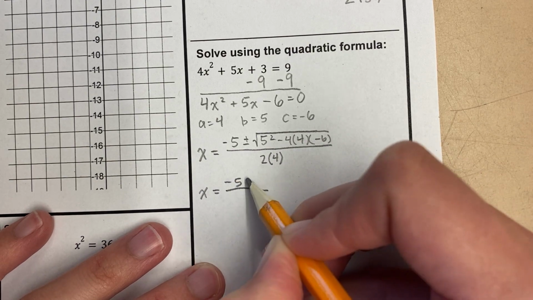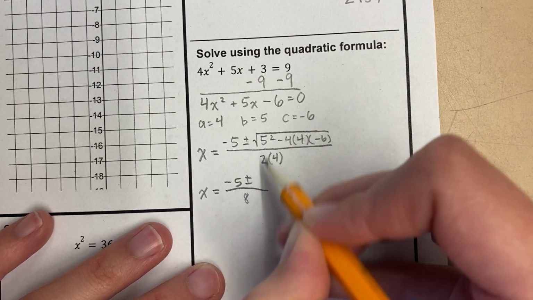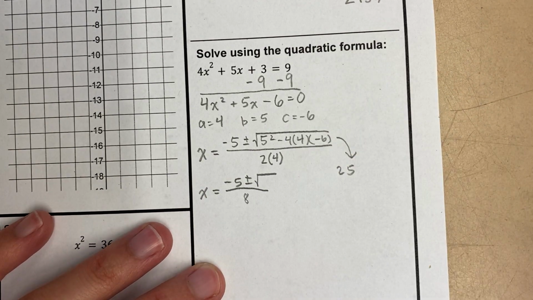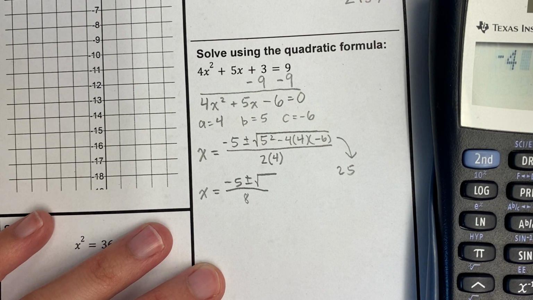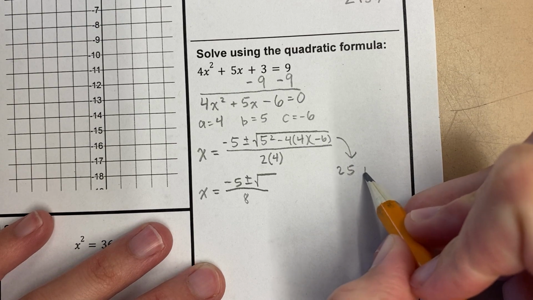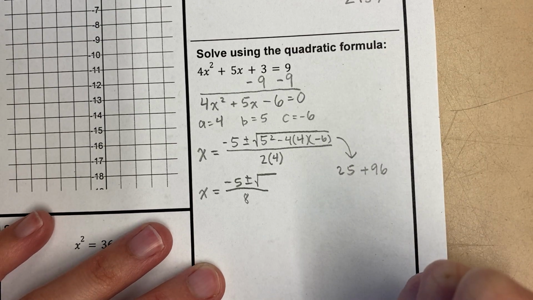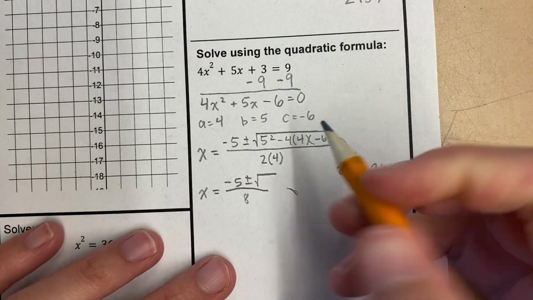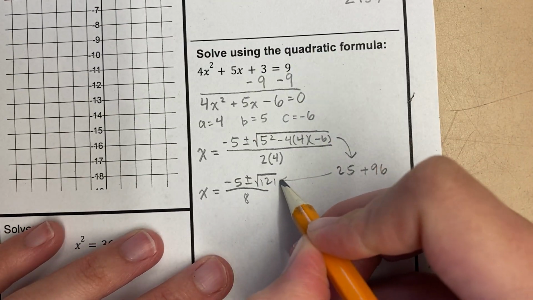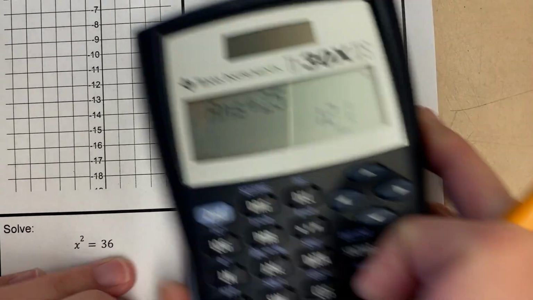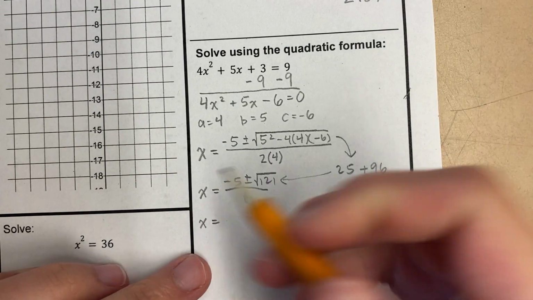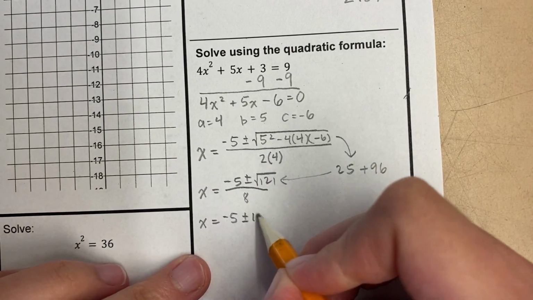I'm going to bring down my -5, my plus or minus, my 2 times 4, and then I'm just doing this math right here. So this is 5 squared is 25, and then -4 times 4 times -6 is 96, and it's positive 96. So then I'm doing plus 25, that's 121. And hopefully you see 121 and you know what the square root is, but if you don't, that's fine. Square root 121 is 11. So I get -5 plus or minus 11 over 8.